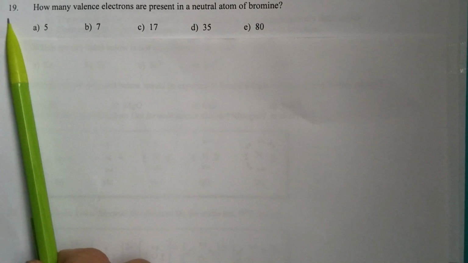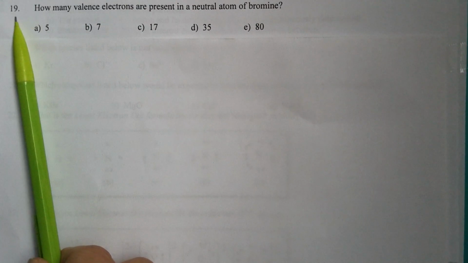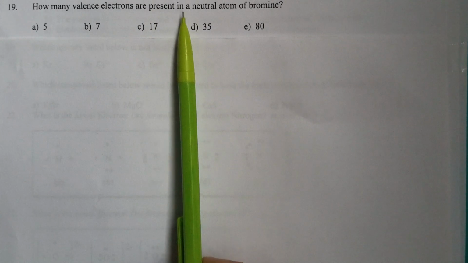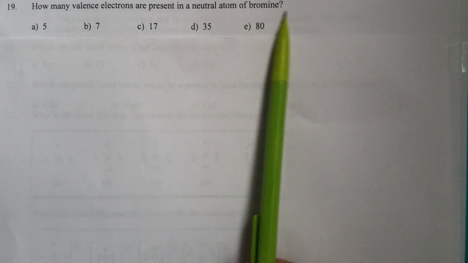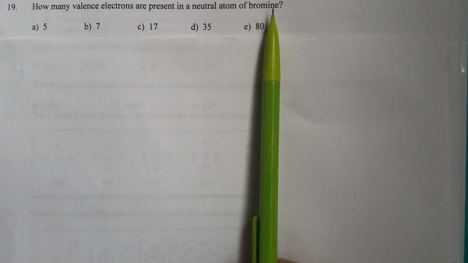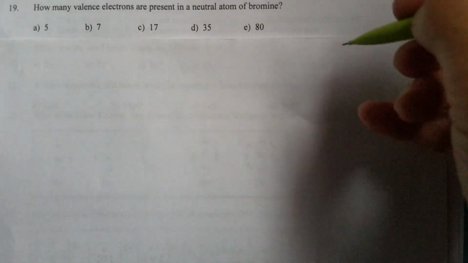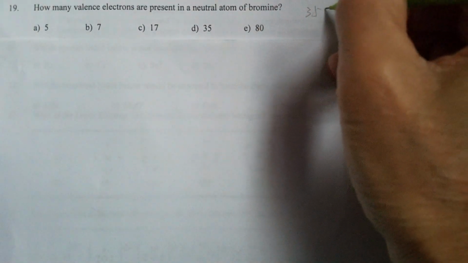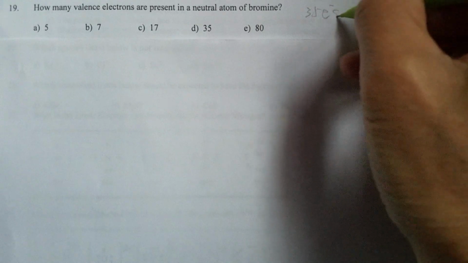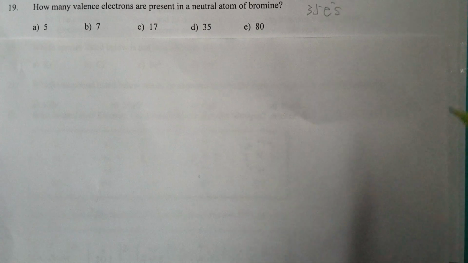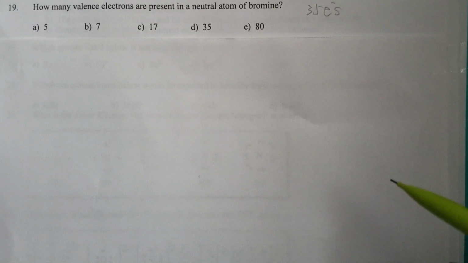This is practice exam 3, question number 19. How many valence electrons are present in a neutral atom of bromine? From the previous question, question number 18, we already learned that there are a total of 35 electrons for bromine. Most of those electrons will be the core electrons, and a few should be the valence electrons, which means the outermost electrons.